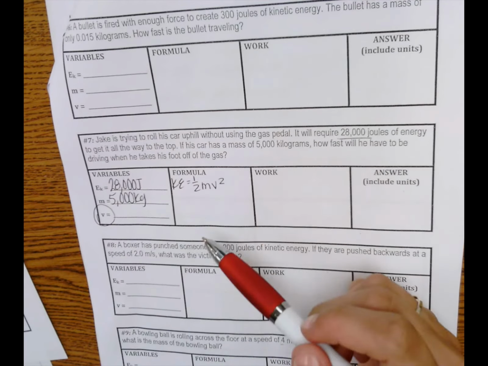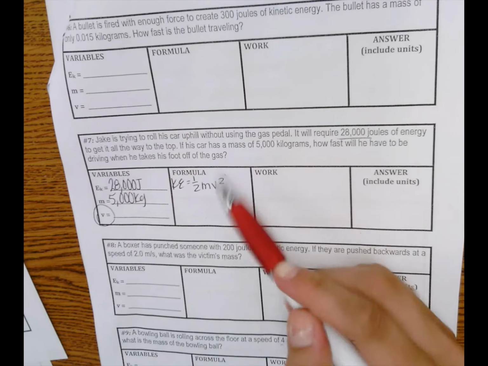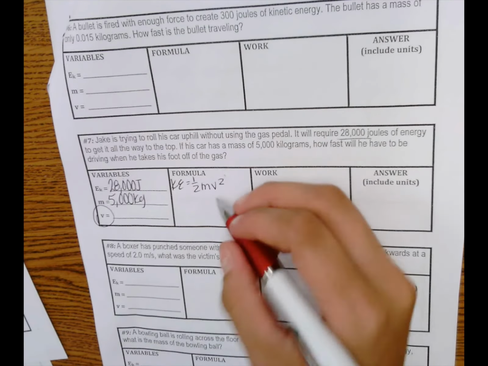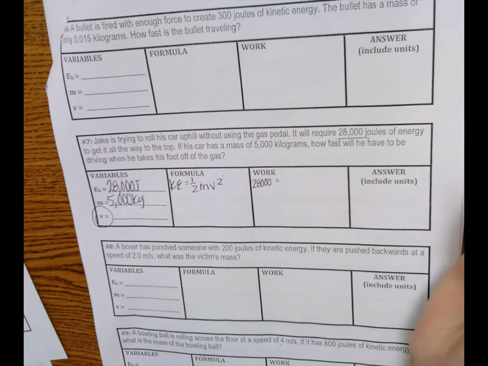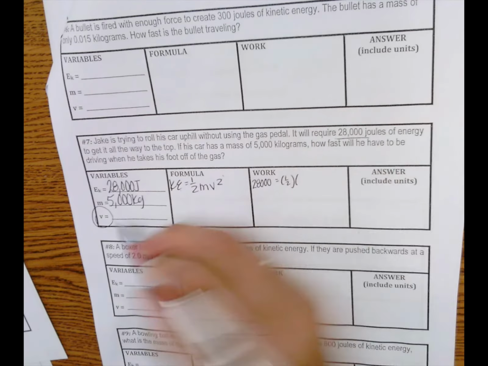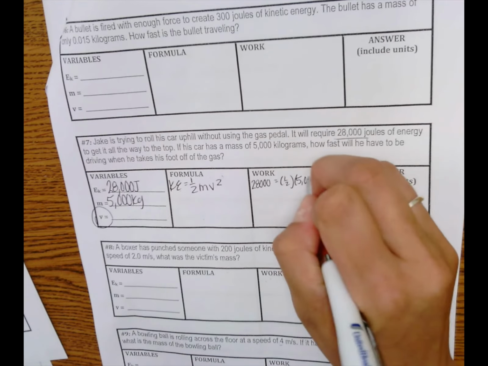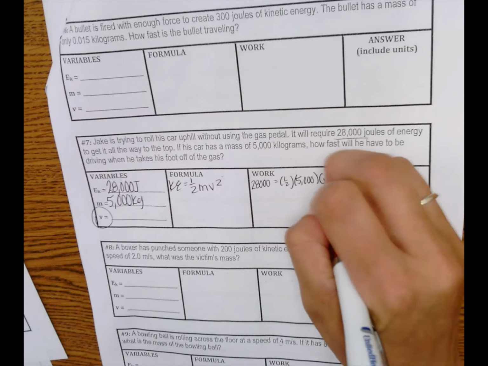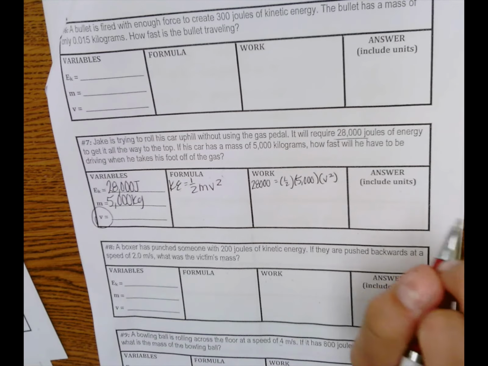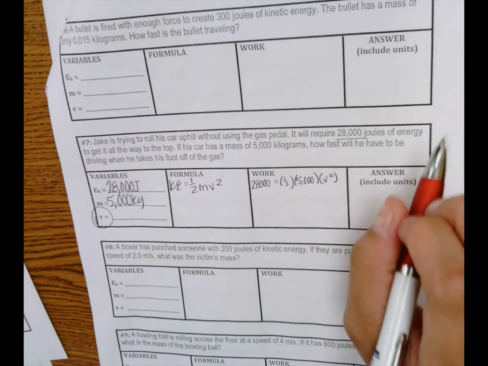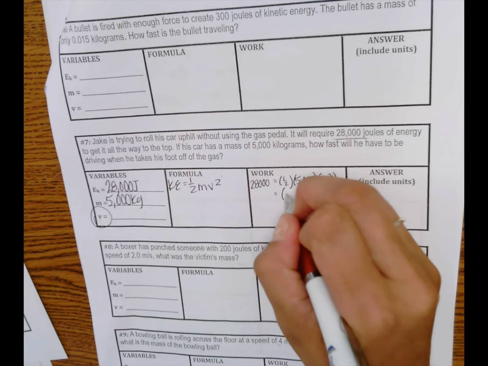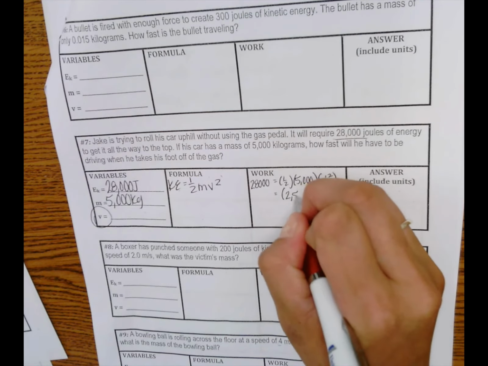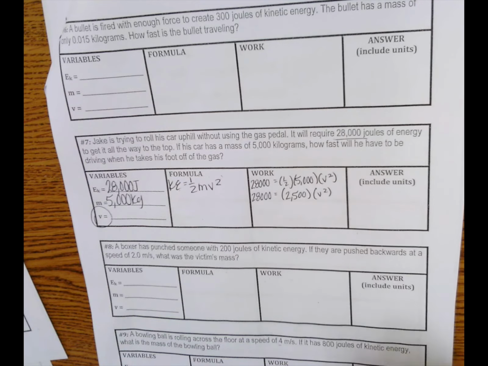And this is where people are going to get frustrated. We do not know the velocity. And notice how the velocity is what's squared here. So we have to just plug it into this equation. We know that kinetic energy is equal to 28,000. We have 1/2. We know that the mass is 5,000 kilograms. But the velocity we don't know, and that's still squared. So what we're going to first do is multiply 1/2 by 5,000. And 1/2 of 5,000 gives you 2,500. And we still have our velocity squared. We also still have our 28,000 joules on this side.